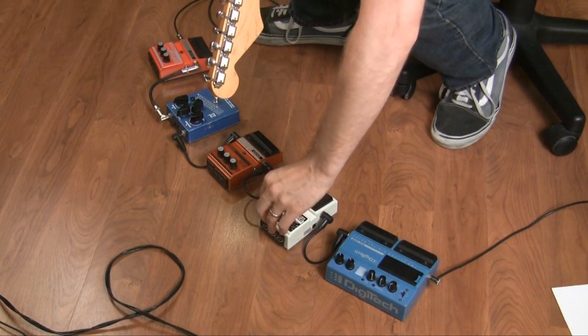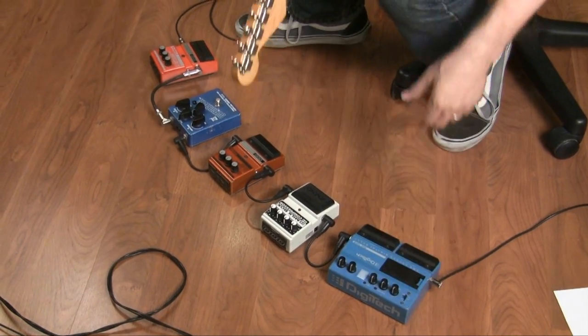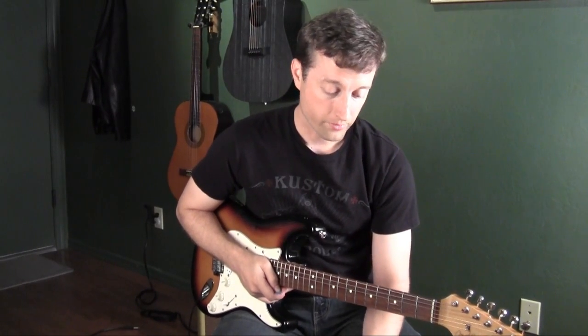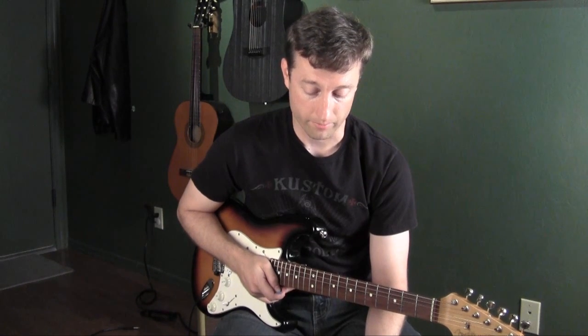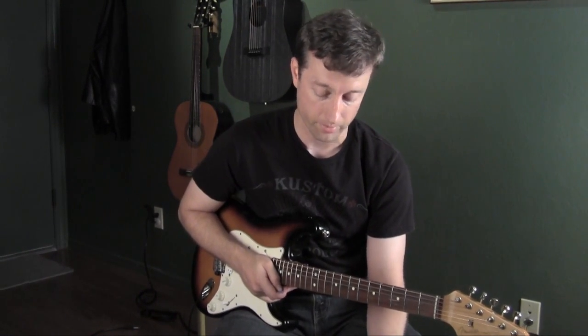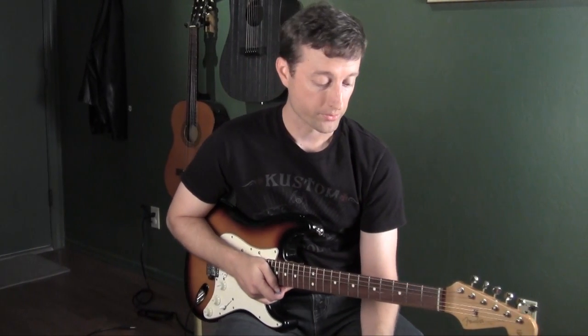Because again, the way most manufacturers start is that their preferred tone is with everything set at 12 o'clock or midway through. So if you want to get a feel for the way the manufacturer tried to make the pedal sound with their own ears and their own equipment, then start with everything at 12 o'clock.